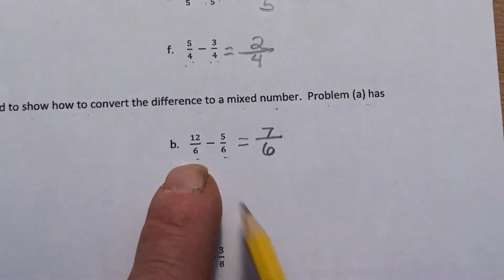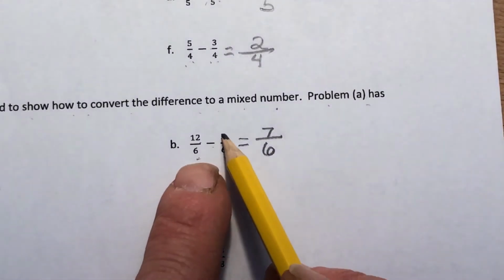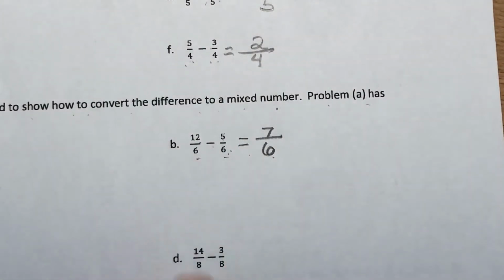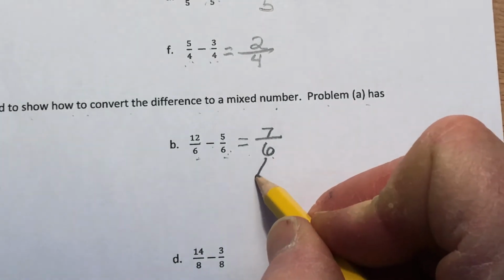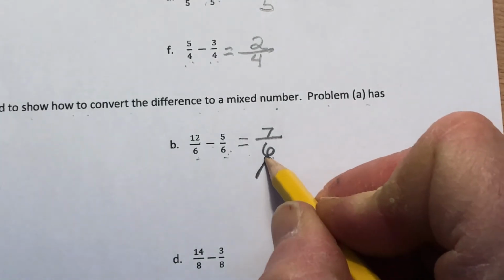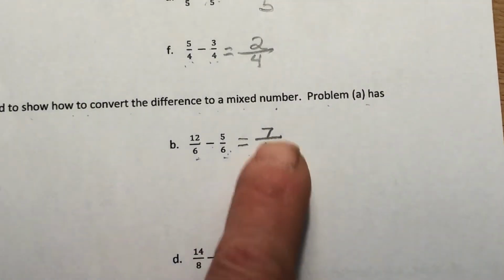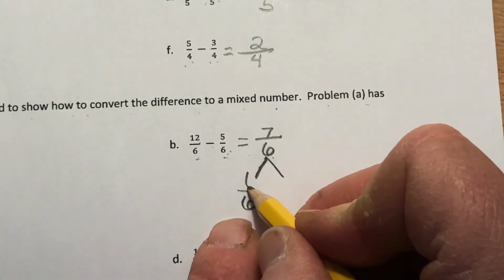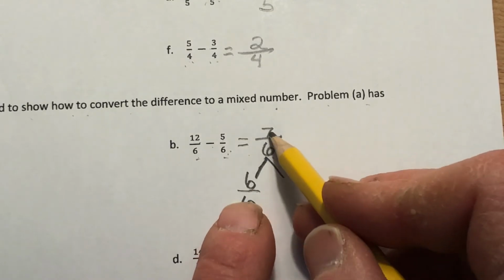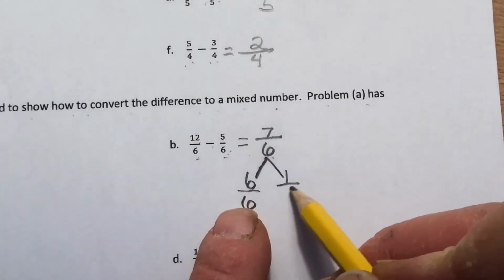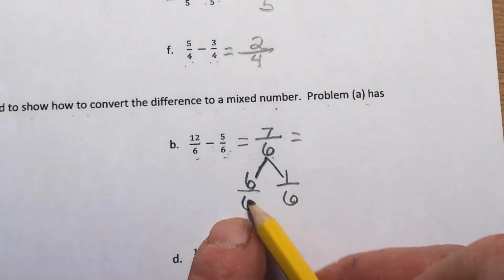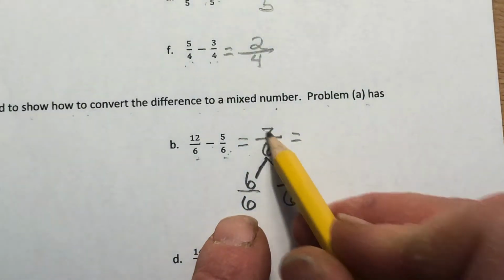If I have 12 sixths and I take away 5 sixths, I get 7 sixths left over. So let's use a number bond here.